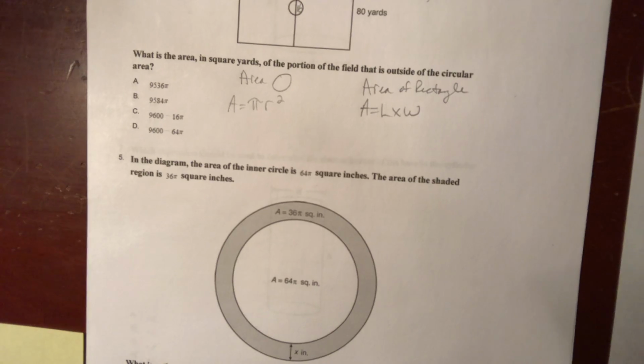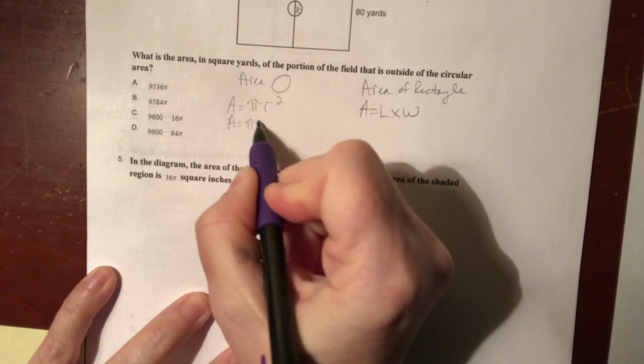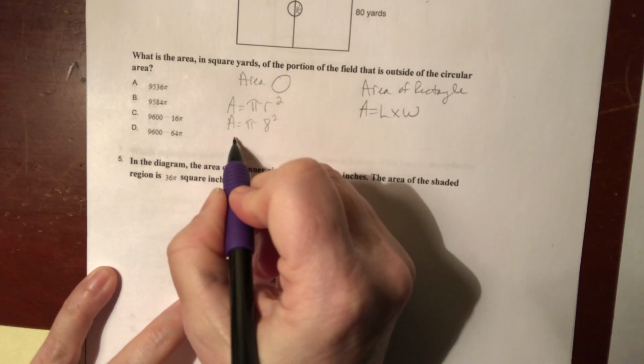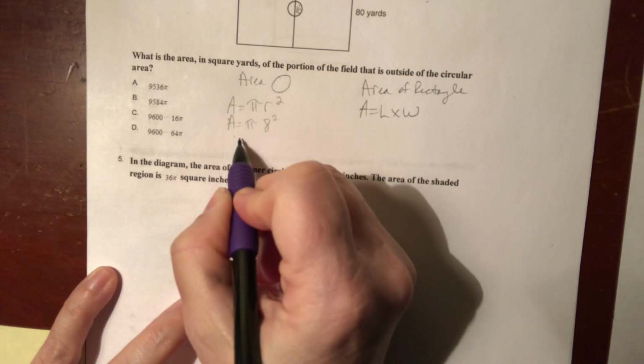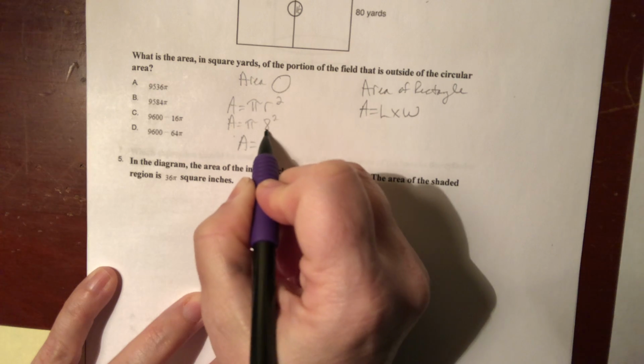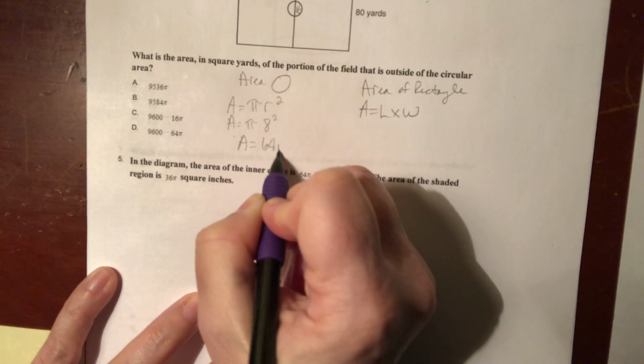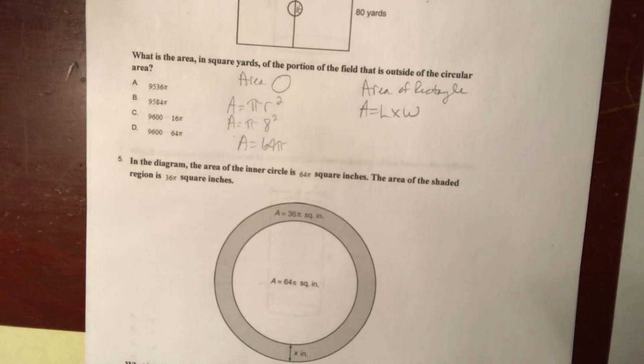All right. Now, the radius is 8. So area equals pi 8 squared. Area equals 8 times 8 is 64 pi. Okay? So that is the area of that.